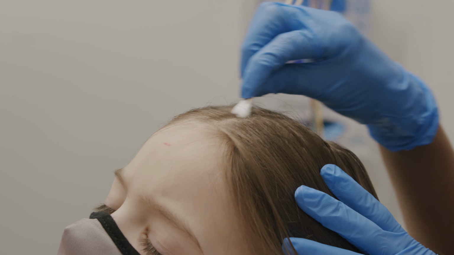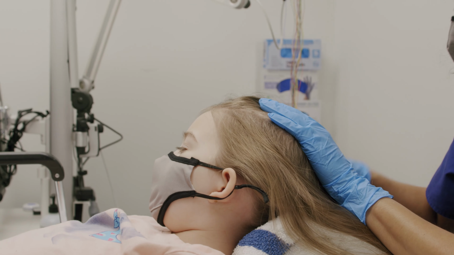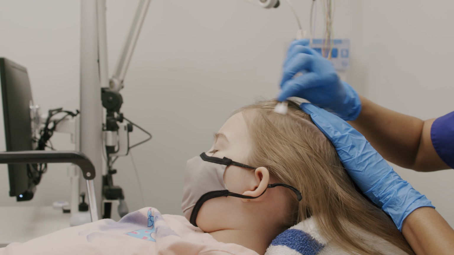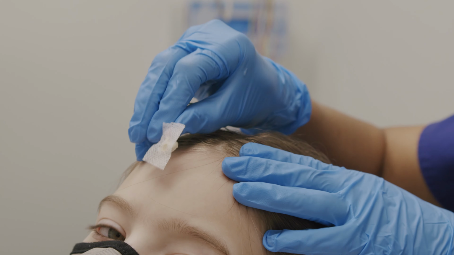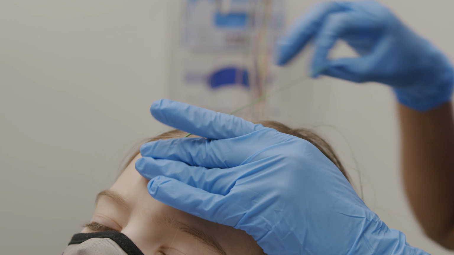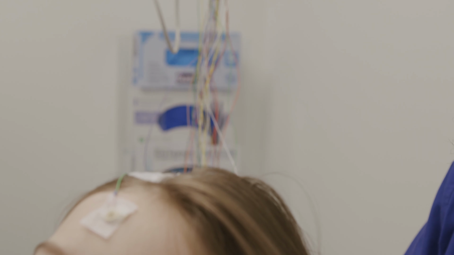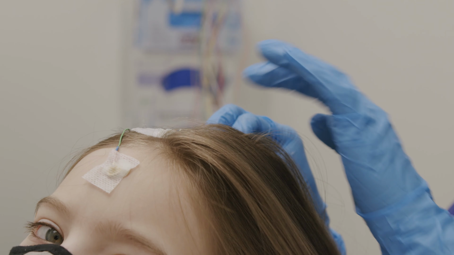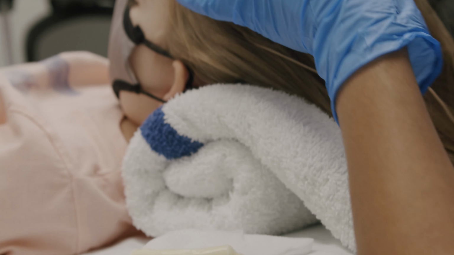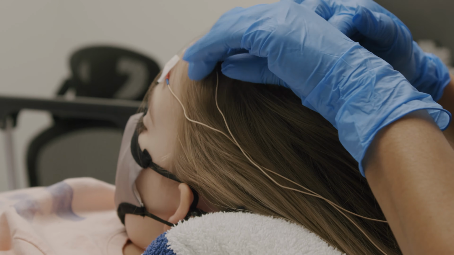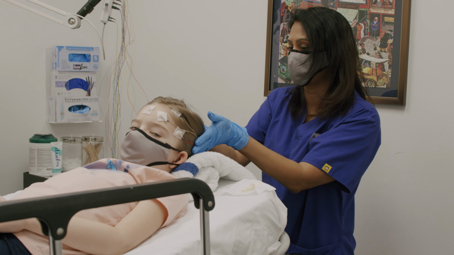There are a total of 23 electrodes that are applied to the scalp with conductive paste that records the brainwaves. During the recording, there are two activations, photic stimulation and hyperventilation, that are performed during the EEG. The recording will be a minimum of 20 minutes and can sometimes run as long as 60 minutes.